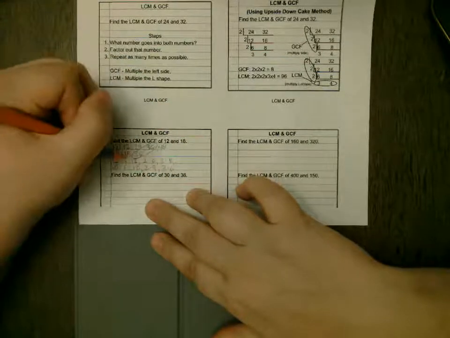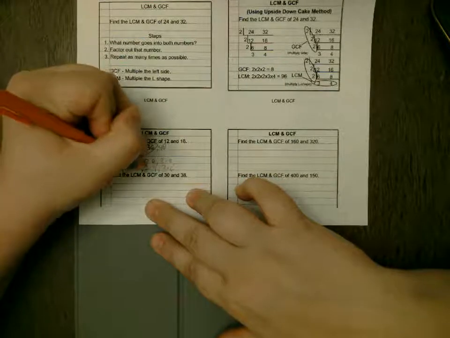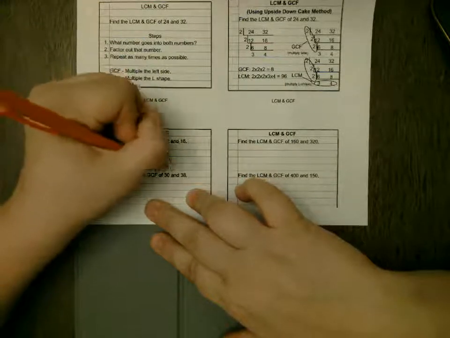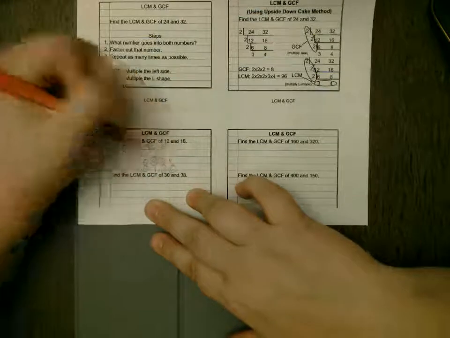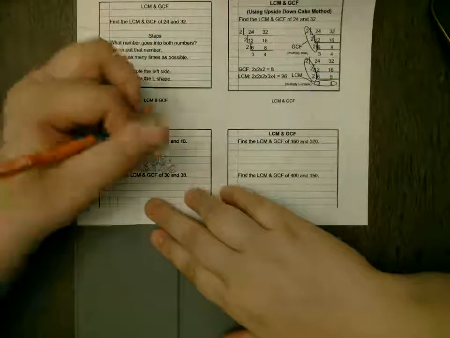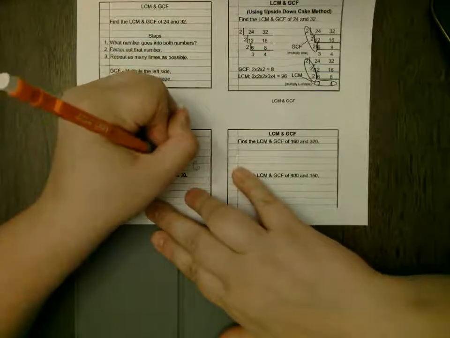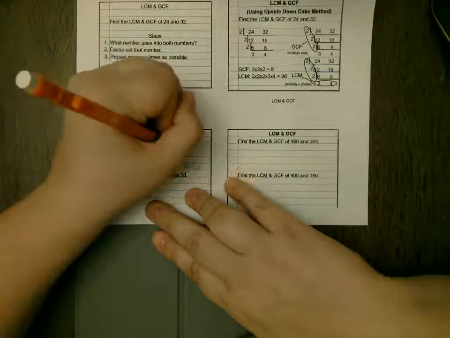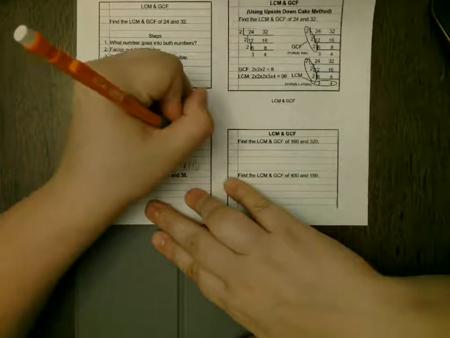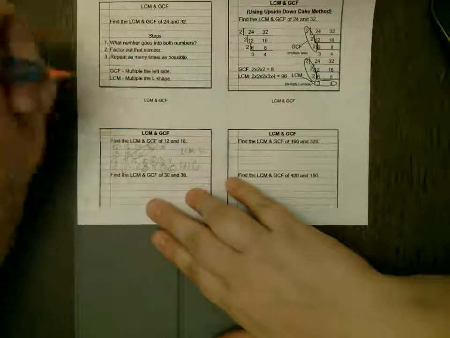So if I'm looking at these, I know I've got 1 in common, 2's in common, 3's in common, and I have 6 in common. Thus, the greatest common factor would be 6. GCF is 6, and LCM is 36.